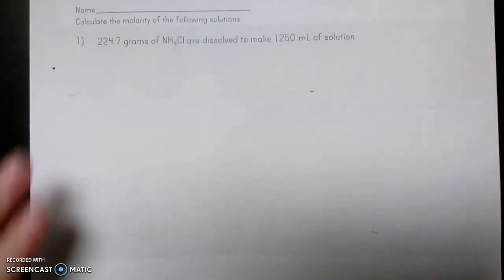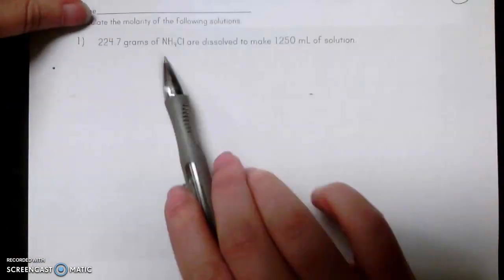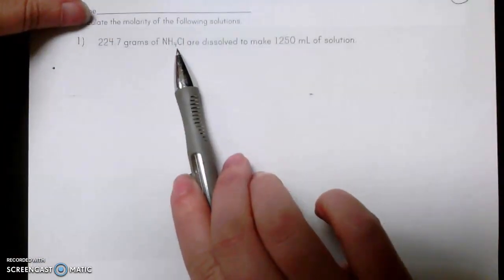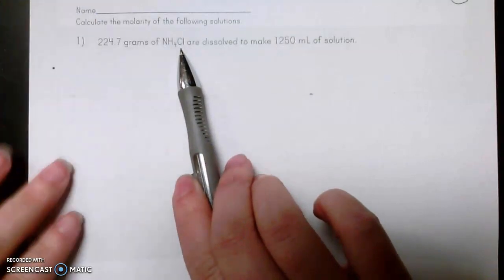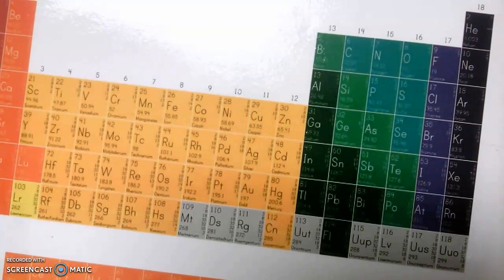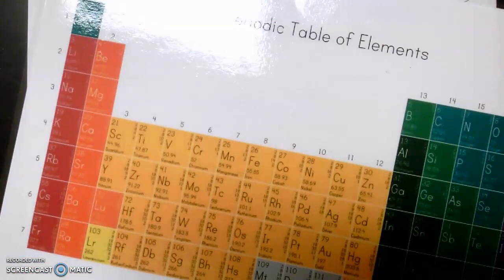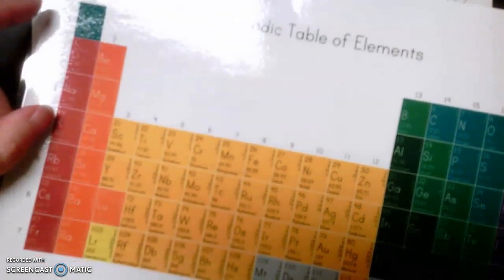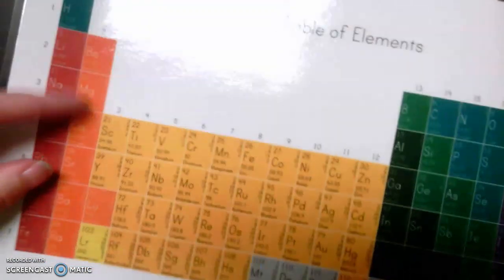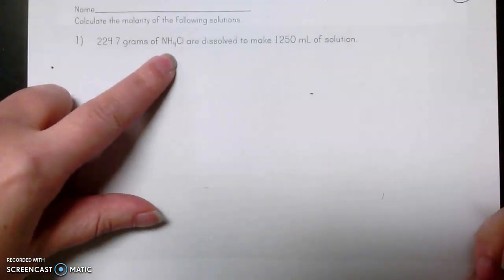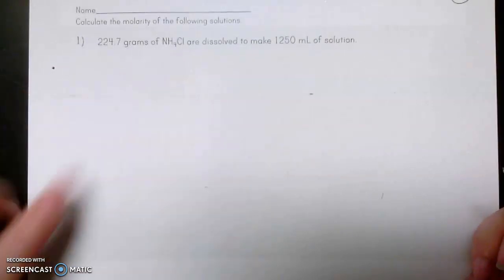So to start with, you need to find the molar mass for the ammonium chloride here. So you are going to need the periodic table. You all got one of these. Yours isn't in color, but I gave you all one that is in grayscale. So first thing you're going to have to do, remember, you need to figure out how many of each element there are in this compound.